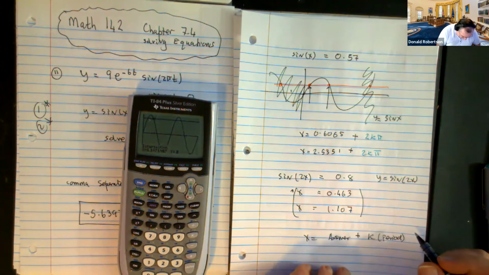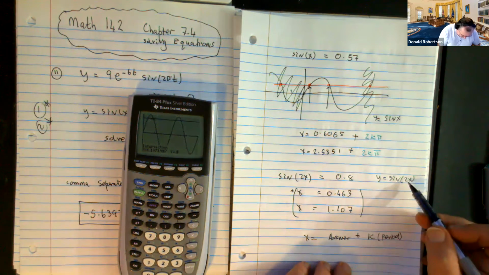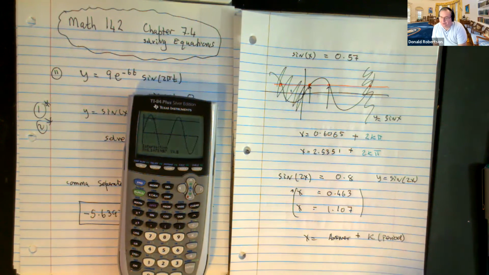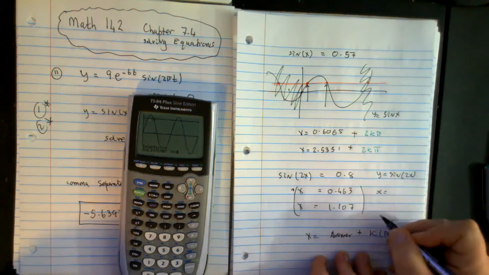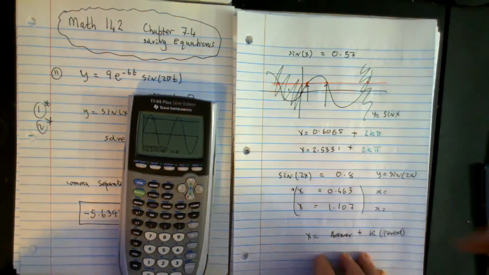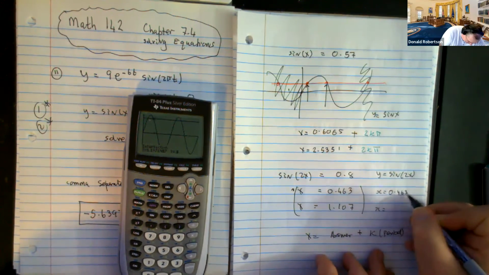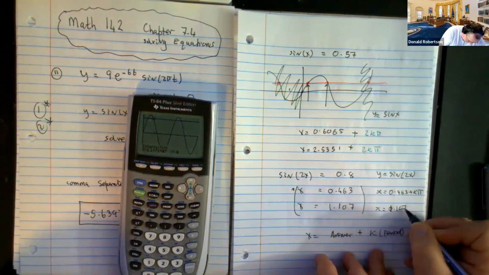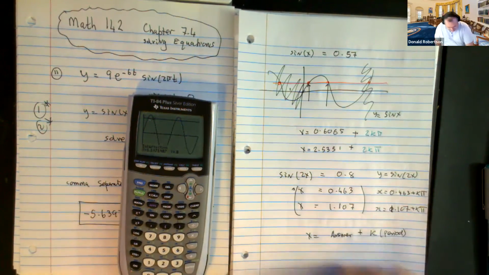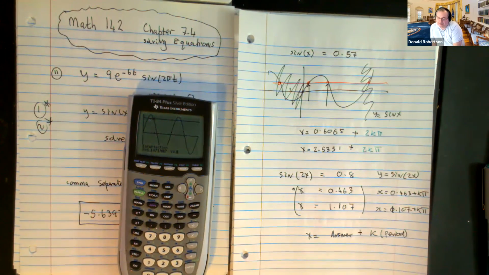So what is the period of the sine of 2x? What is the period of the sine of 2x? 1 pi. Yeah. So it's 0.463, not 2k pi, but just 1k pi. So that's just one more thing to add to our problems, haven't it?